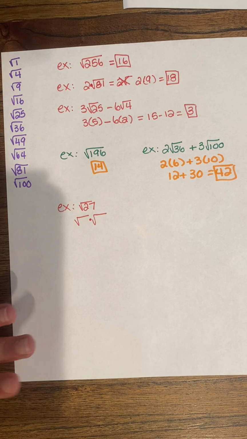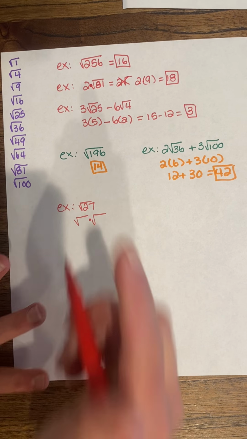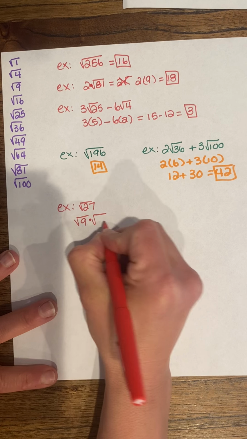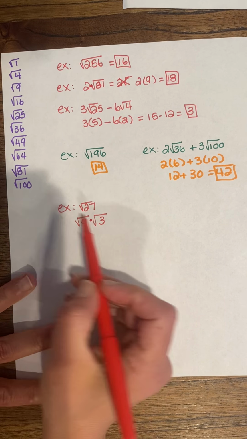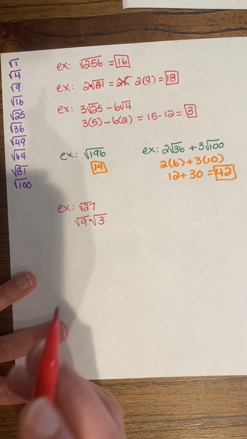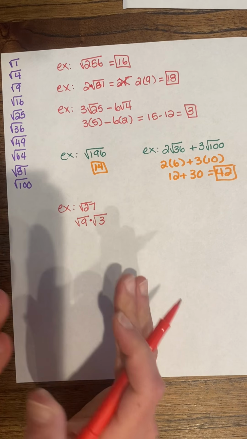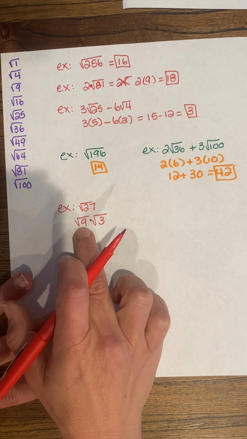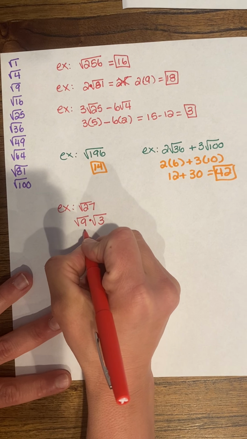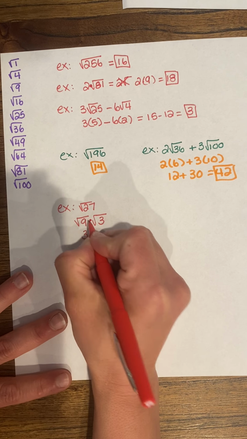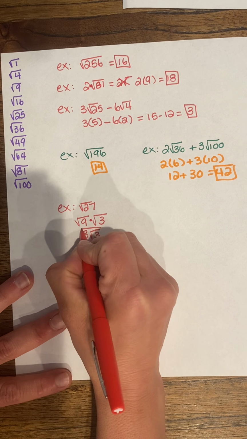Now, I'm going to mix up the order of this. I'm going to put the 9 first and the 3 second, because 9 is the one that's on my list. And now all I'm going to do is simplify what I can simplify. The square root of 9 is one of our perfect squares. The square root of 9 we know is 3. So I'm going to rewrite this as 3 times rad 3.